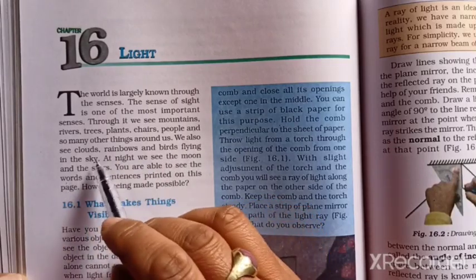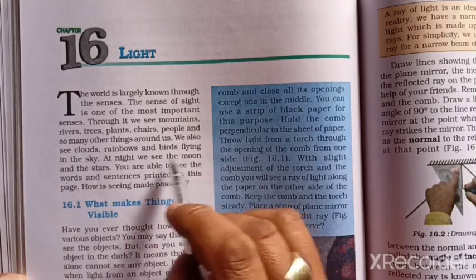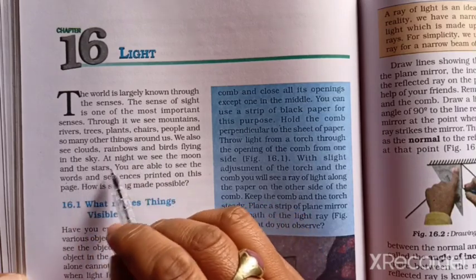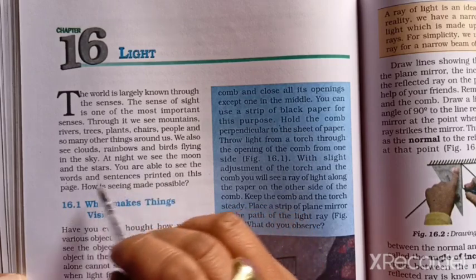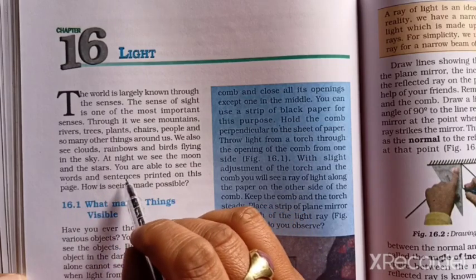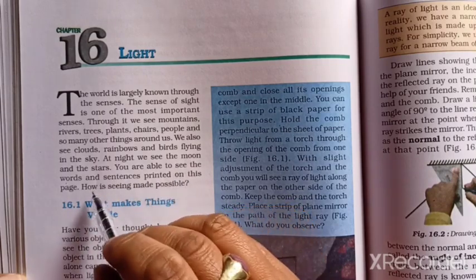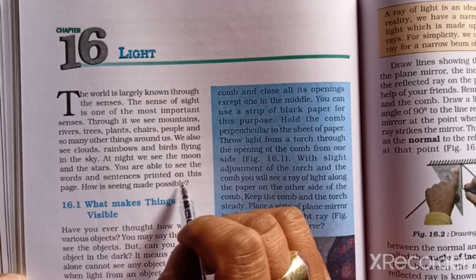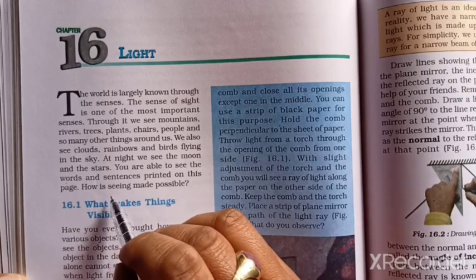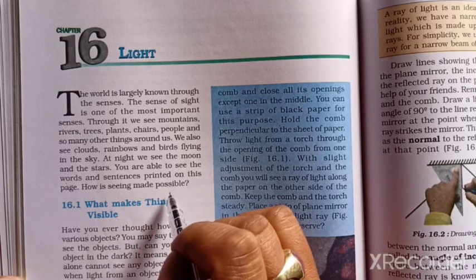We also see clouds, rainbows, and birds flying in the sky. At night, we see the moon and the stars. You are able to see the words and sentences printed on this page. How is seeing made possible?